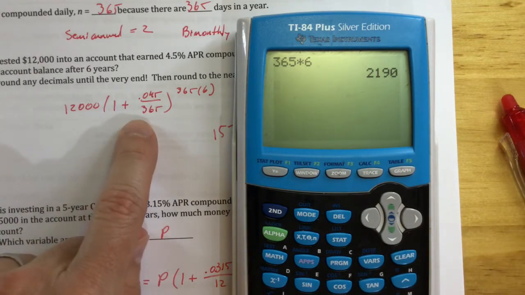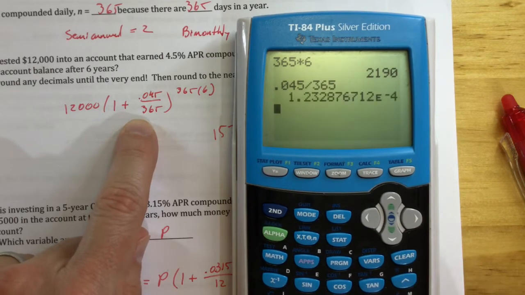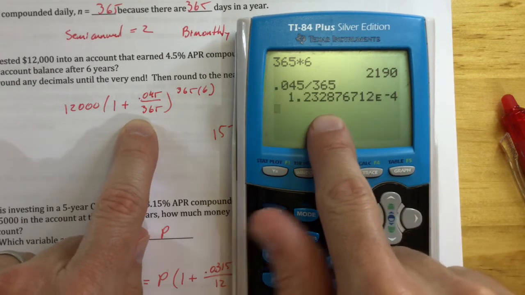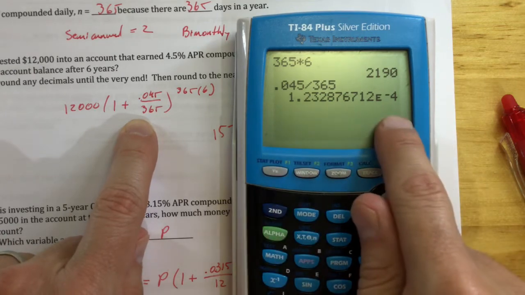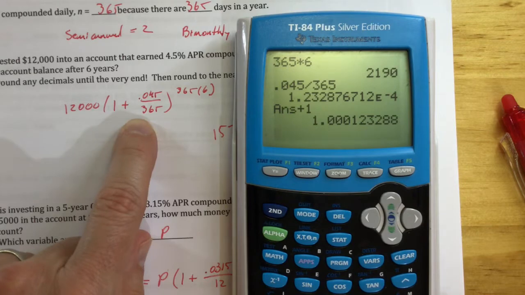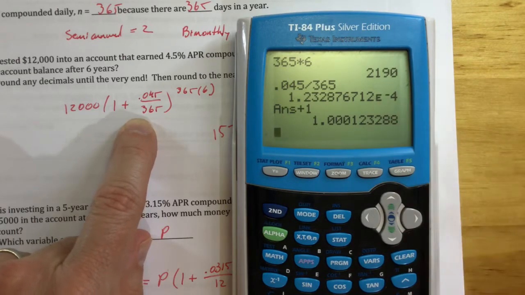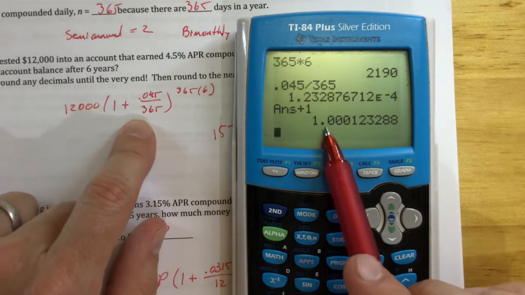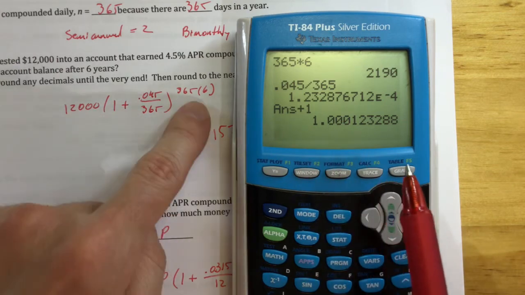The inside part, you could start with 0.045, divide that by 365. It's going to give you a really tiny number, right? At least have it calculated to scientific notation, but we'll add 1 onto that. Okay, so pretty much the same thing here, just with the 1 now in front of it. That gets raised to your power.